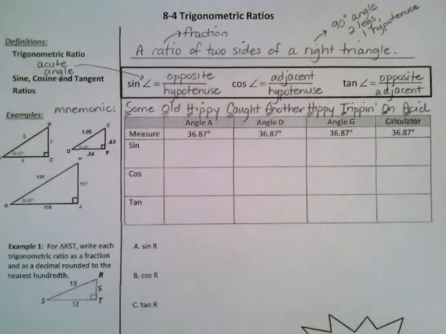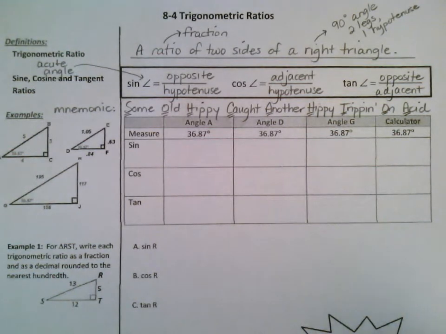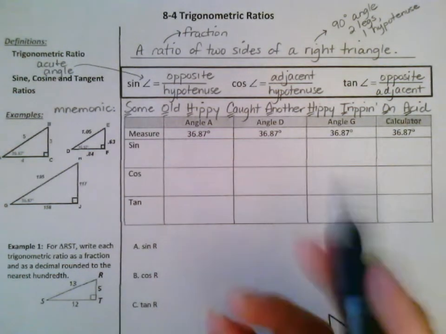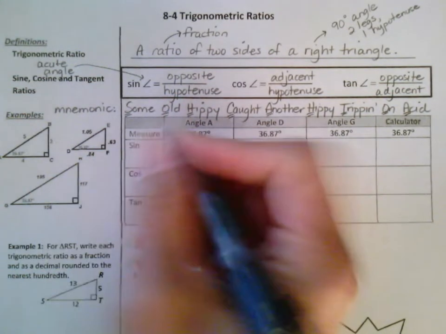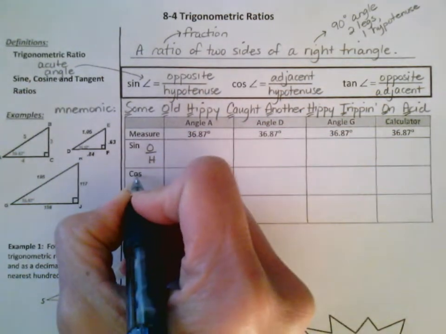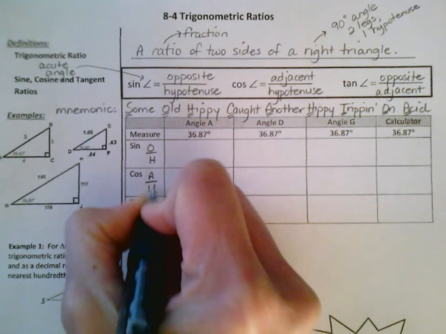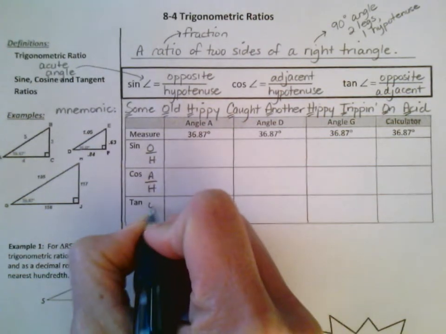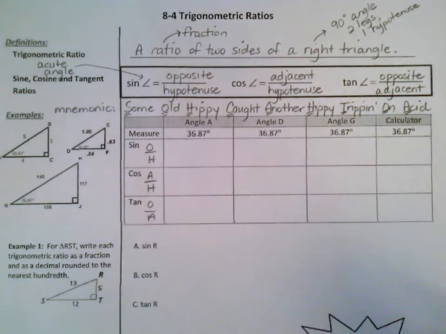All right, so first we're going to work out this table, and this is just helping us learn how to read and find our values at a certain angle that's stipulated. So let's go ahead and put here what our definitions are. For sine, we know it's going to be opposite over hypotenuse. Cosine is caught another hippie, T for tripping on acid, or Sakatoa.